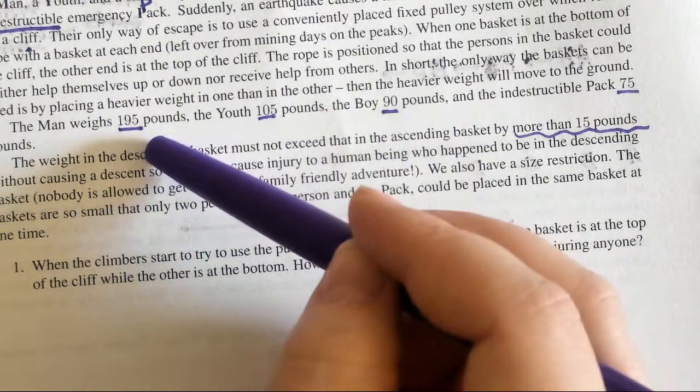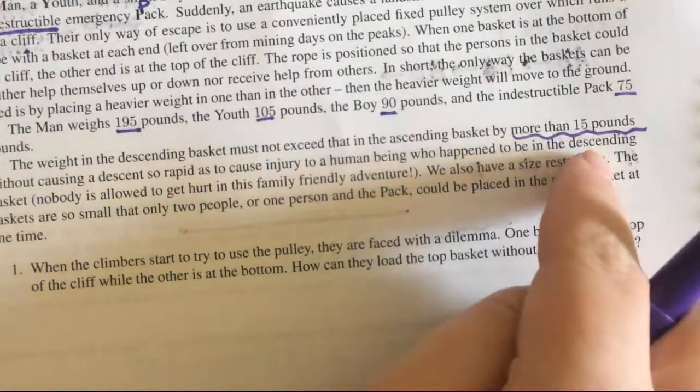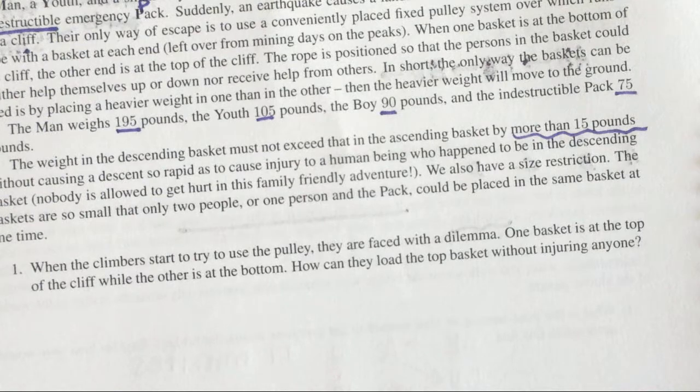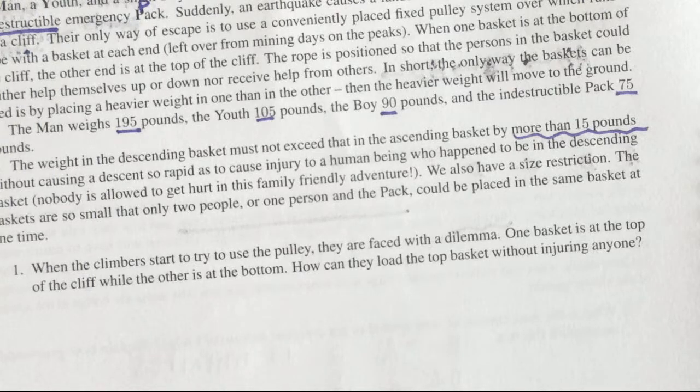So when you send the man down, he's down for good, but there's only a 15-pound difference, so you better make sure you put what against the man. Should you do the youth and the pack or the youth and the boy? You would say youth and boy, but that's wrong. Why is that wrong? How much does the man weigh? How much does the youth and the pack weigh? So if they both weigh 195, does anyone actually go down? No. So you're going to have to use the 180 one because that will actually send the man down.